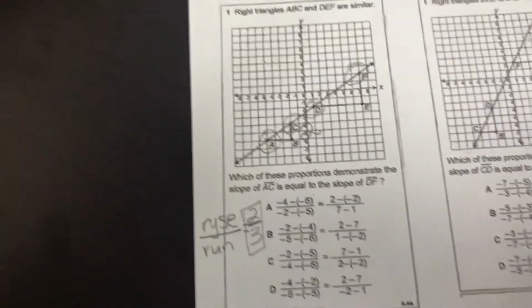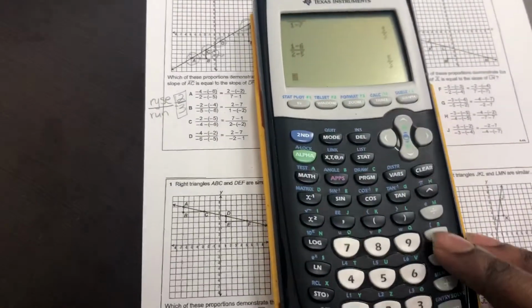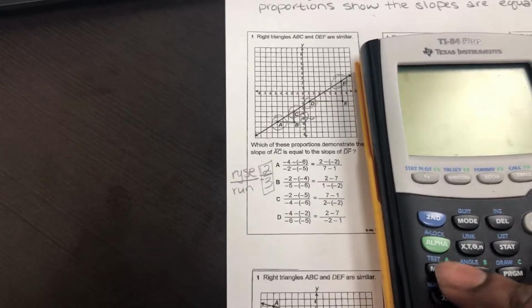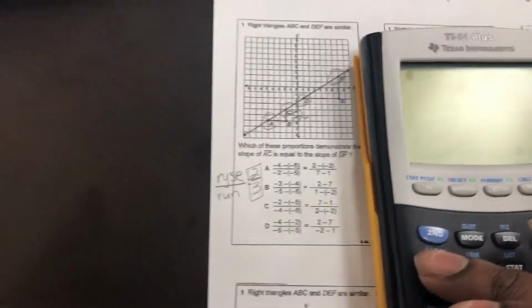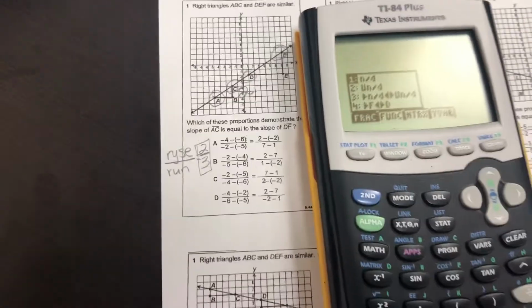Okay, so that will require us to grab our calculator. And then we just have to go through these options, type them in exactly how we see them. And we have to make sure we simplify them down and get the correct answer, okay? So here is our first one.